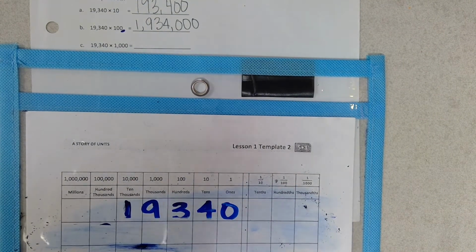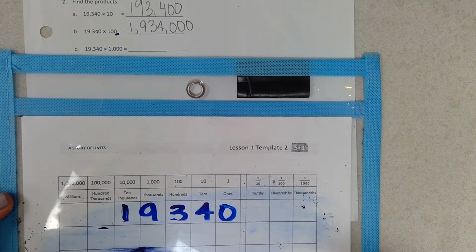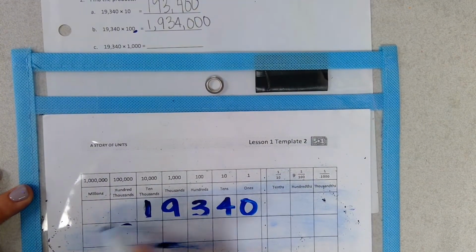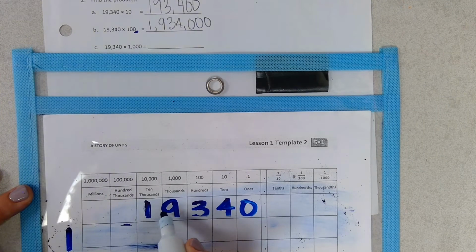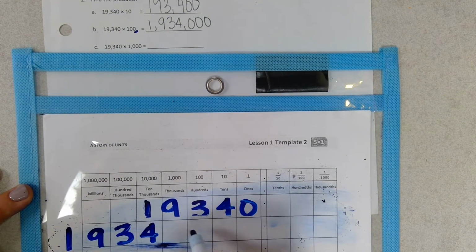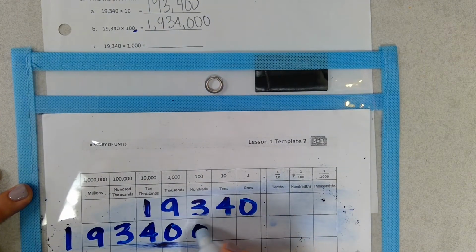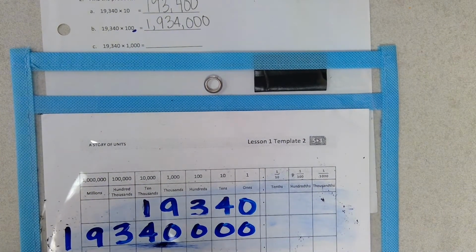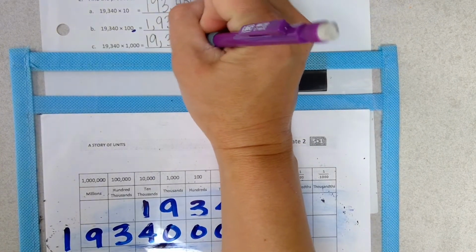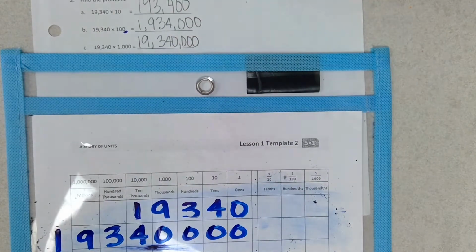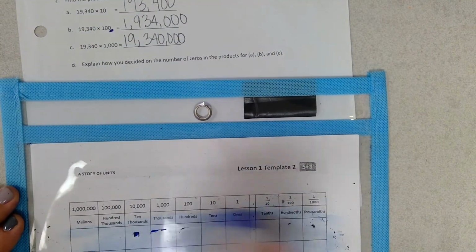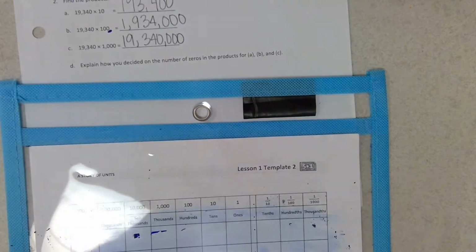Now I'm going to multiply it by 1,000. Okay, so I'm going to move 3 place values, and this is going to go off my chart because here's 1 place value, here's 2. So I need to move my 1 off the chart. Then I'm going to have my 9, my 3, my 4, my 1, 0, and then I'm going to add 3 zeros. So this answer is 19,340,000.